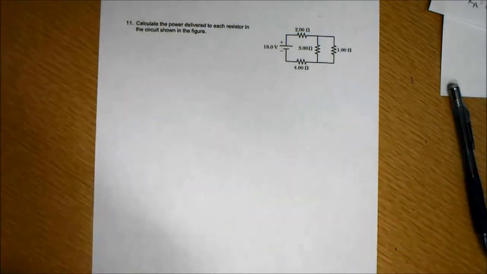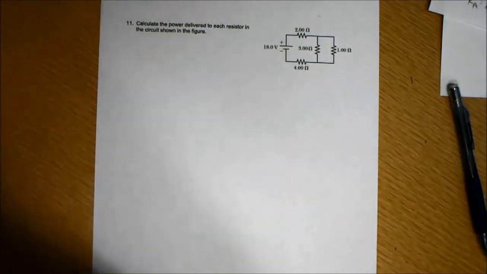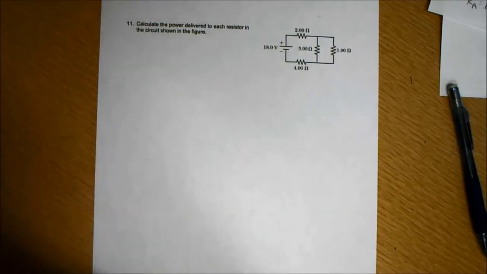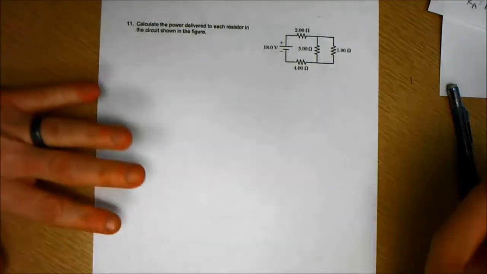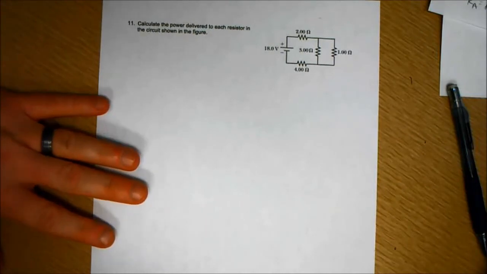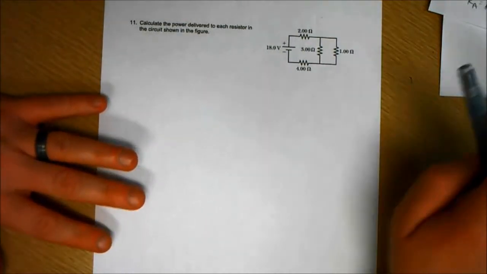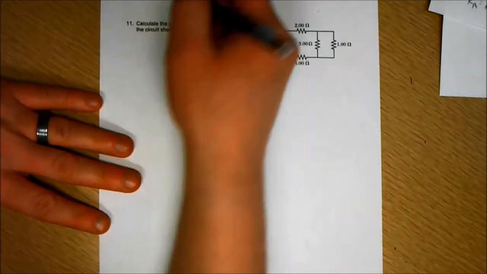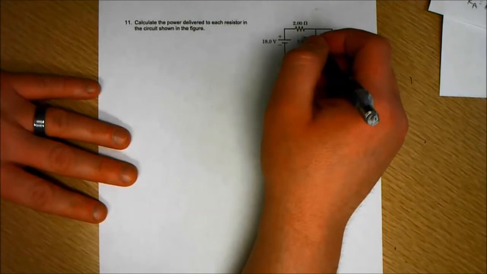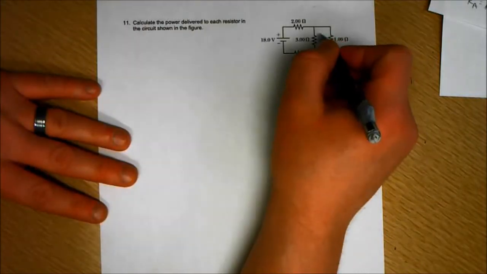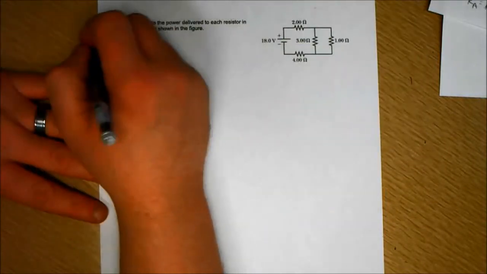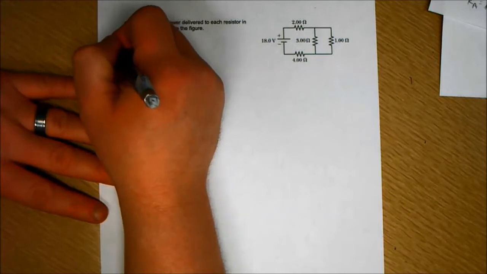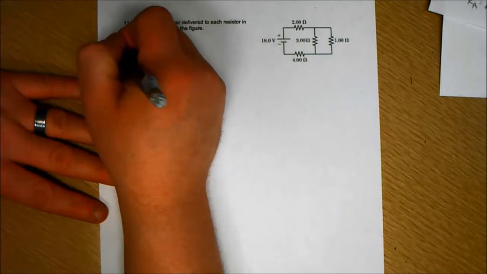So we now have a circuit, a combination circuit, and we want to find the power delivered to each resistor in the circuit shown. Okay, so in order to find the power in each resistor, we must find the current through each, or the voltage drop across. That would work too. So first thing, let's reduce all these down. I can draw this circuit.